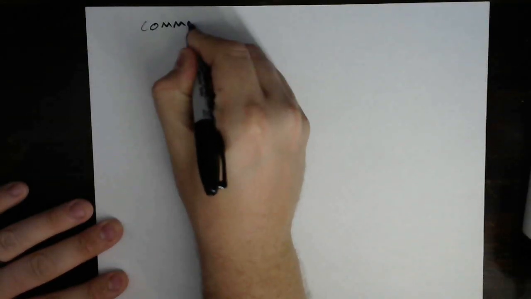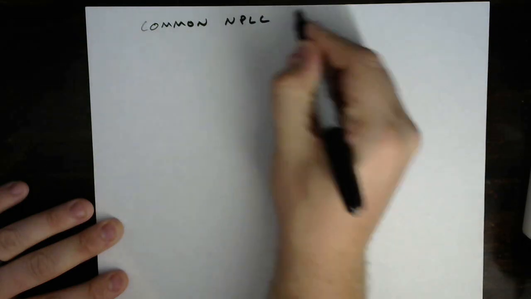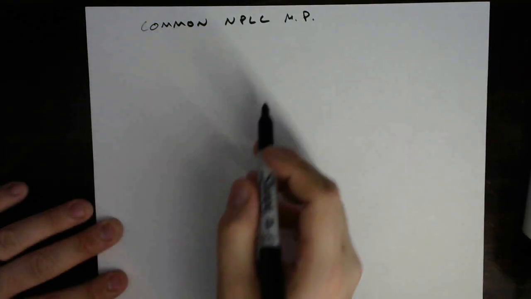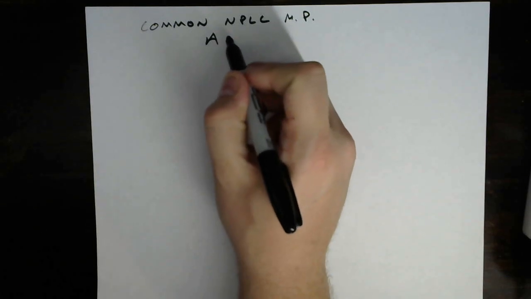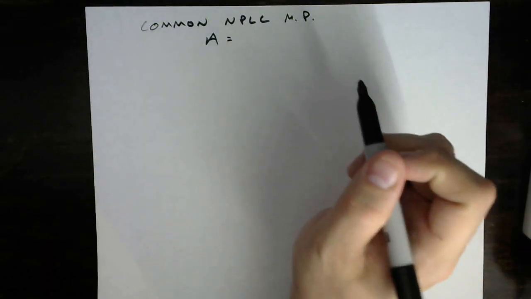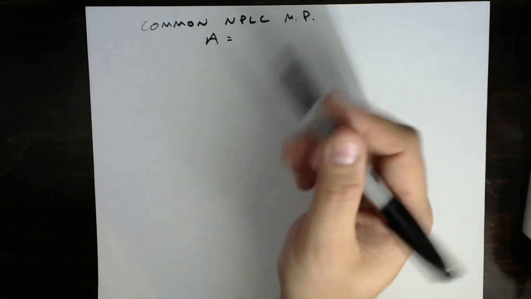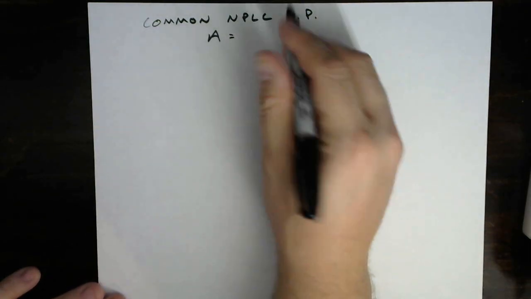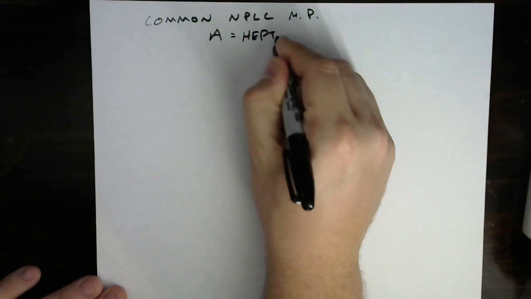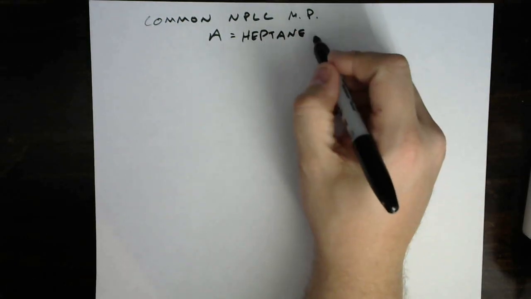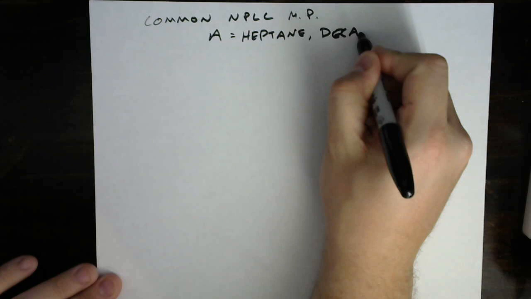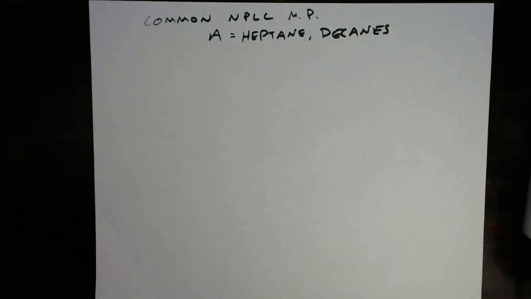So let's look at some common solvents A and B for normal phase. Let's call this common normal phase liquid chromatography mobile phases. Very common for A would be a saturated hydrocarbon, something that is very nonpolar, has a pretty good solvation capacity for nonpolar things. So this would be long saturated hydrocarbons, so heptanes or decanes are really common for this kind of application.